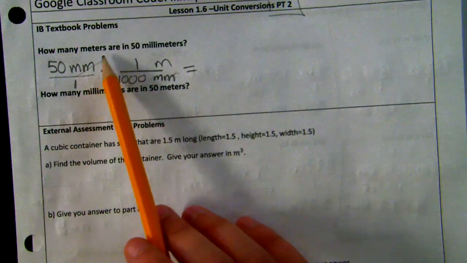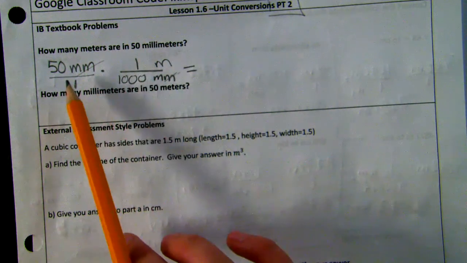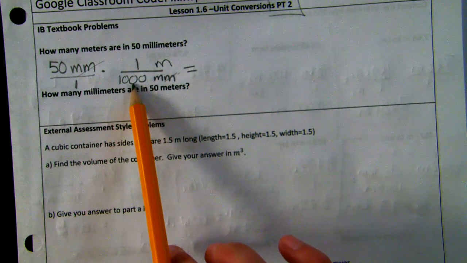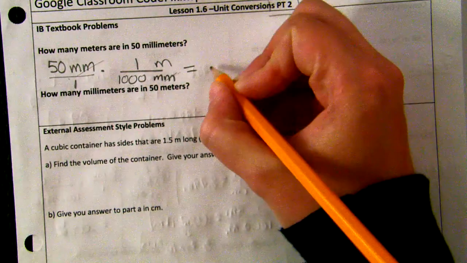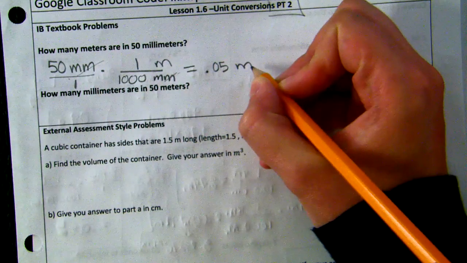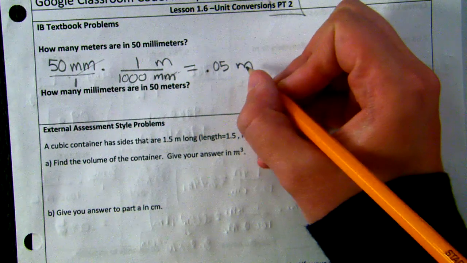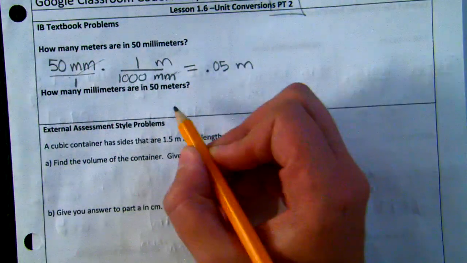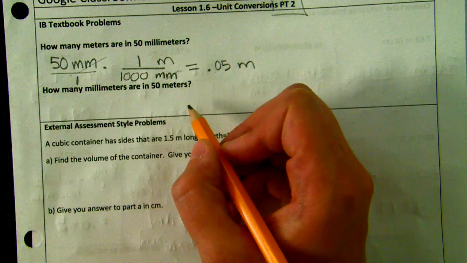So we're going to take our numerator divided by our denominator. If we multiply our whole numerator together, we have 50 times 1, which is going to be divided by 1 times 1,000. So we're going to have 50 divided by 1,000, which will give us 0.05 meters. Normally right now we talk about whether this answer was reasonable or not, but I'm going to actually answer the next question so that we can illustrate why each of these answers is reasonable from themselves.